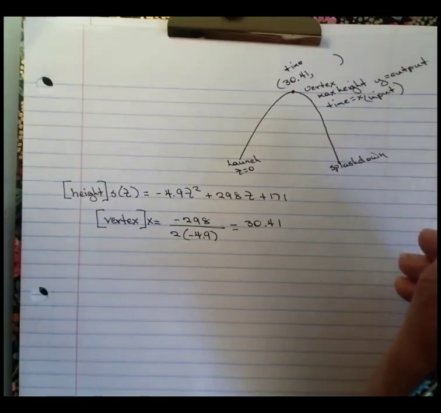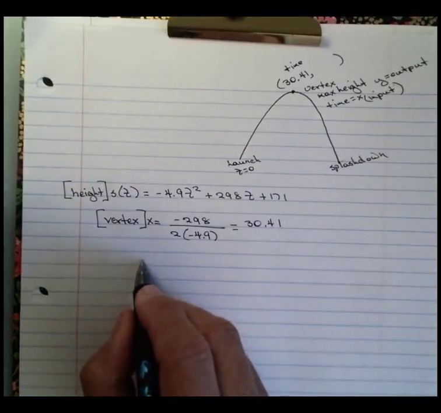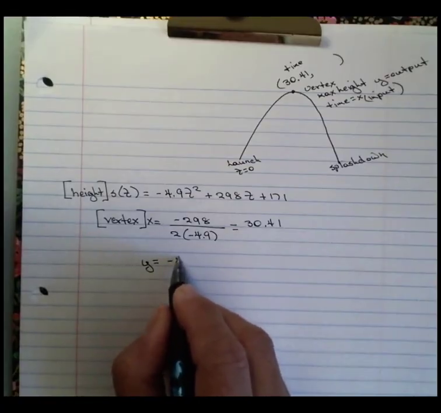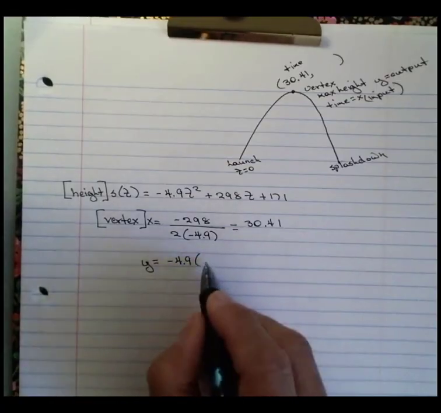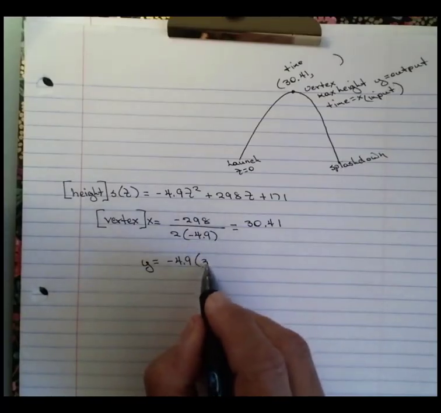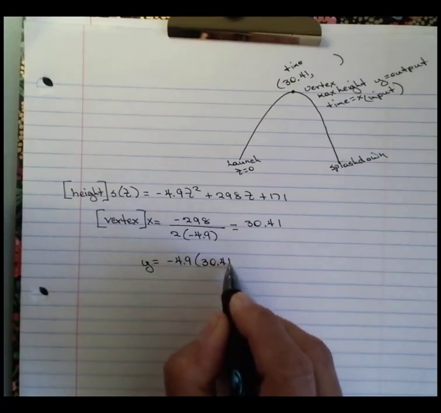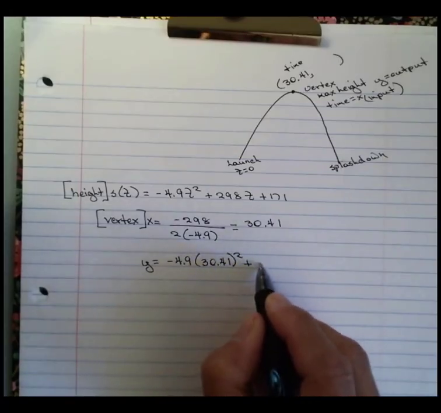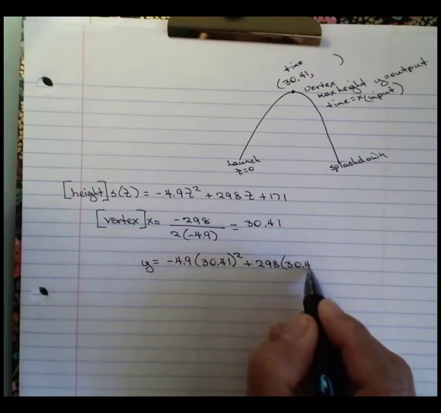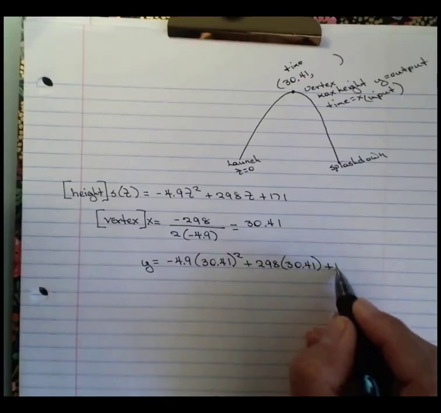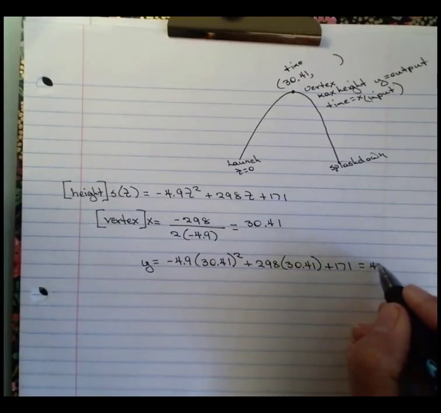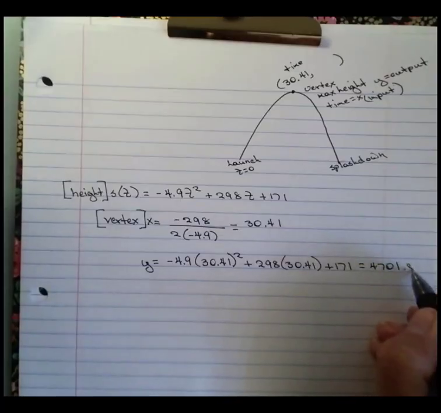Now, you can calculate y with this. You can go down here and say y is equal to, and I'll plug in negative 4.9, and I'll plug in 30.41 every time I have t, because that was the time. And I say squared plus 298 times 30.41 plus 171, and I come up with 4701.82.